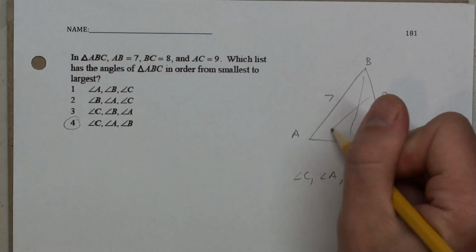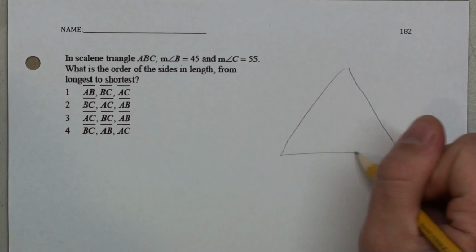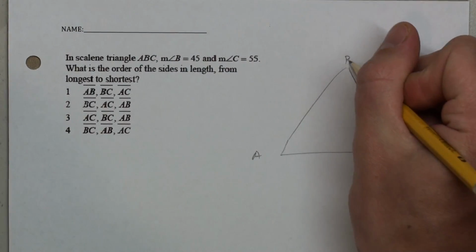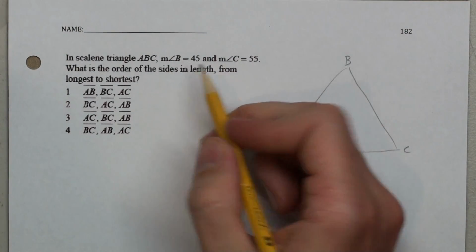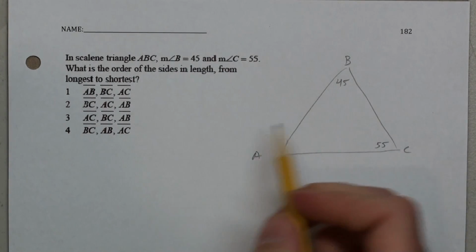Alright, and let's just make a little thing here so we know what we're doing. Scalene triangle A, B, C. B is 45. C is 55.